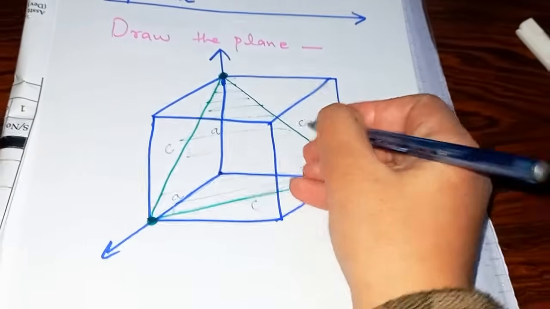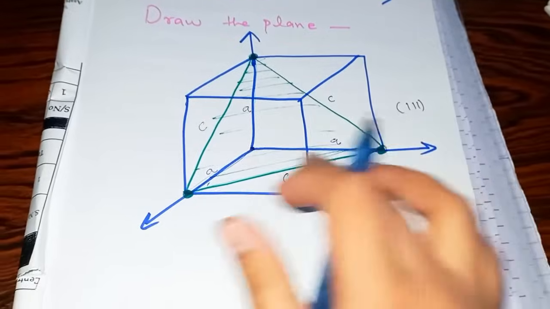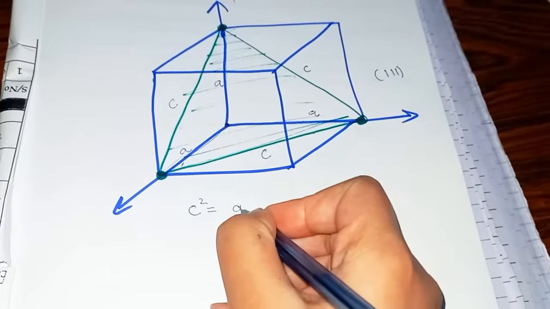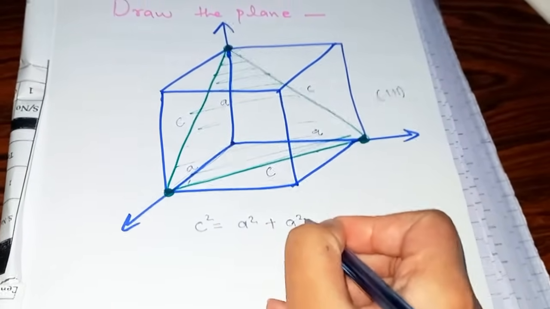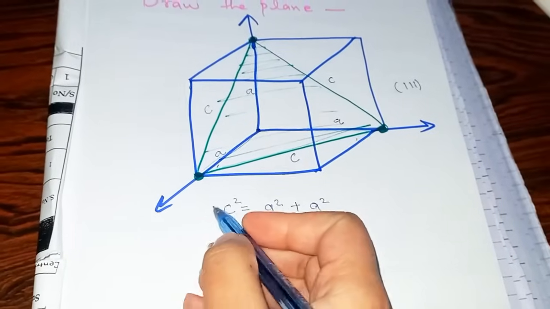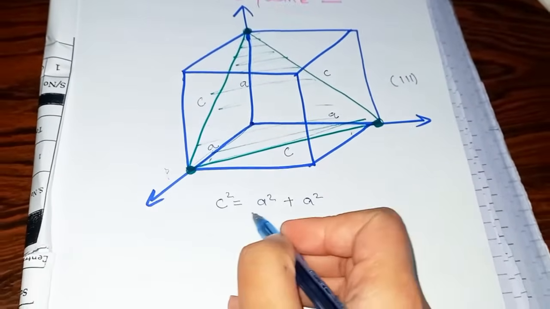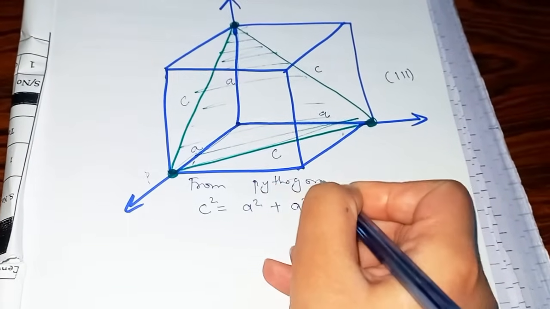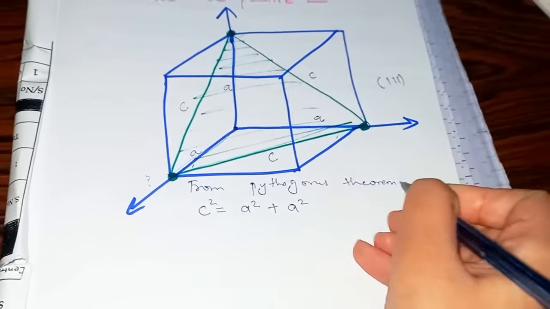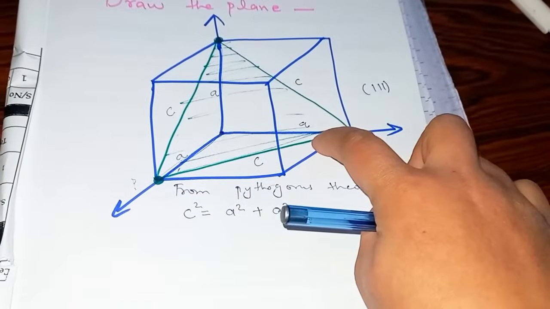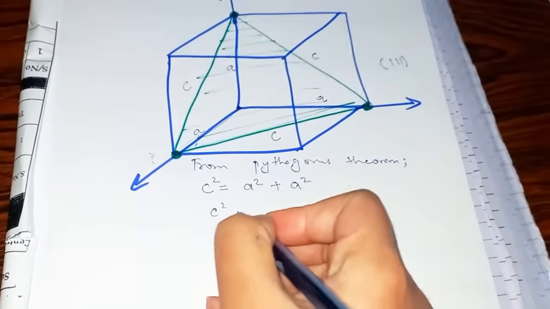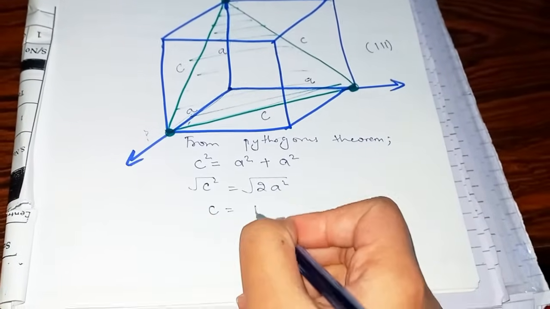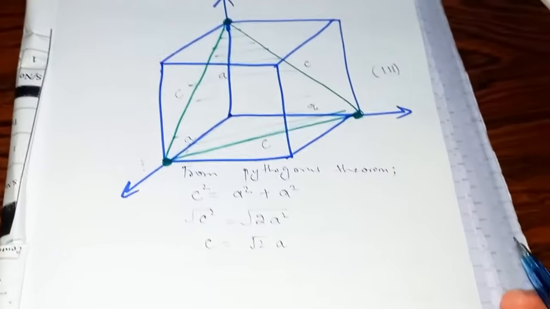So we can calculate this length, as that length will be used to calculate the area. From the Pythagoras theorem, the hypotenuse squared equals the base squared plus the perpendicular squared. So c squared equals a squared plus a squared, which is 2a squared, and taking the square root on both sides, c equals root 2 times a.